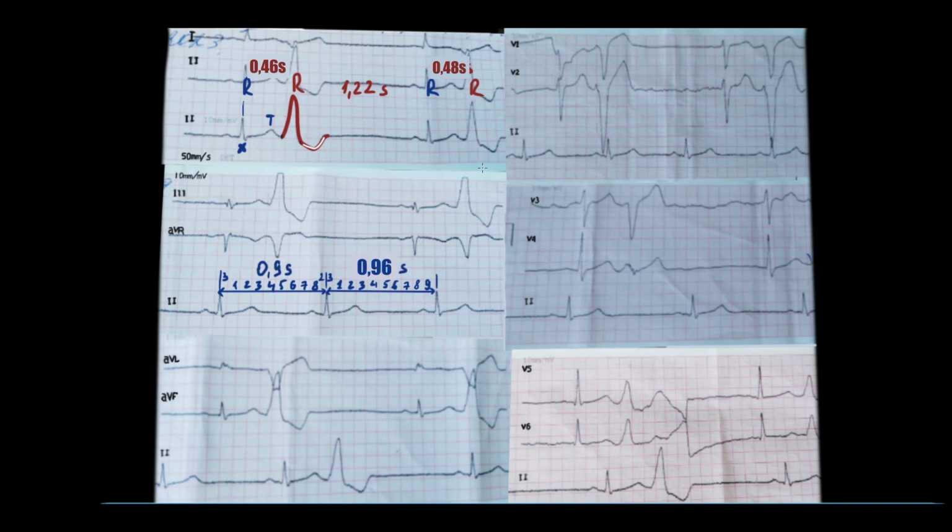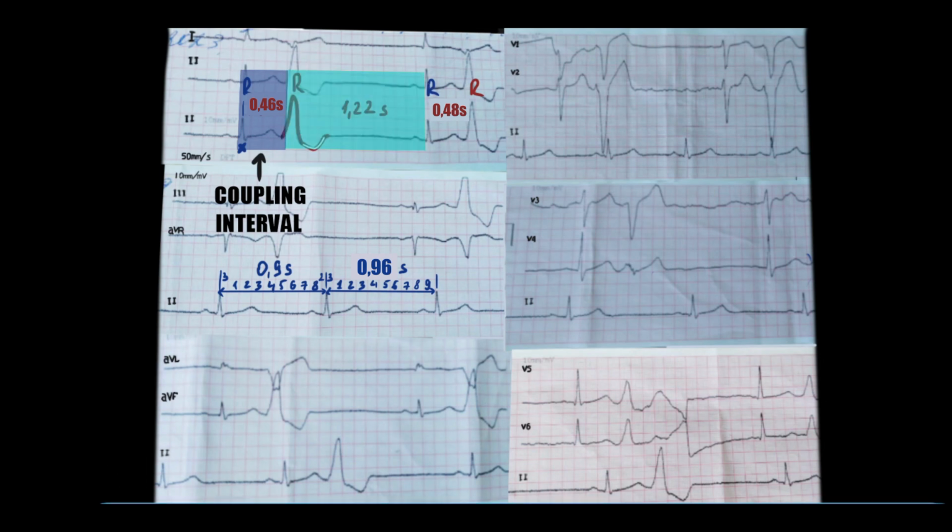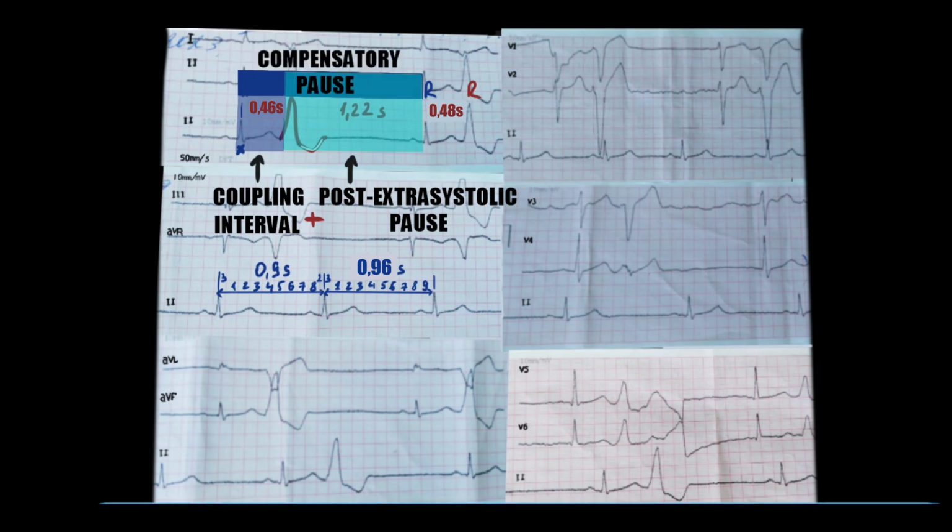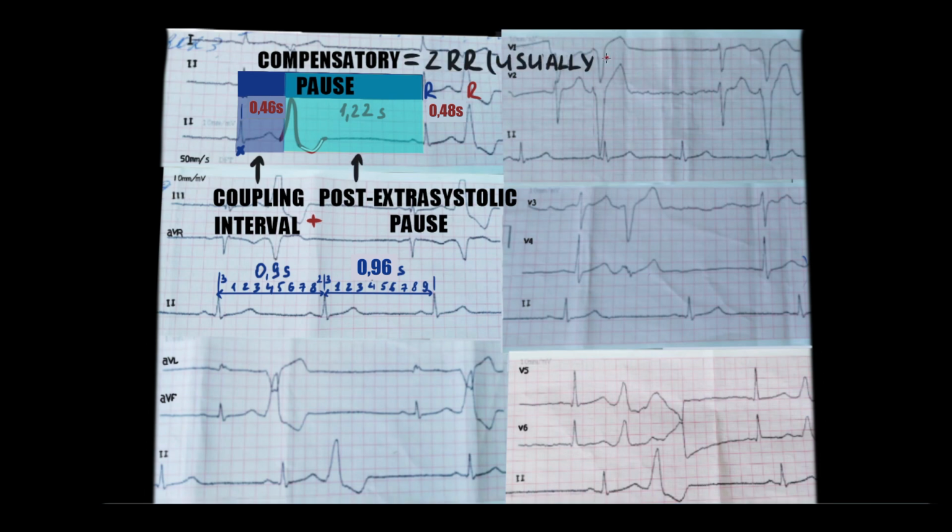According to premature ventricular contraction terminology, interval from the onset of previous sinus R wave to the onset of ventricular extrasystole R wave is called coupling interval. Interval from extrasystolic R wave to the next sinus R wave is called post-extrasystolic pause. Both coupling interval and post-extrasystolic pause form compensatory pause. That in case of premature ventricular contraction usually is equal to sinus RR interval and is called complete compensatory pause. Complete compensatory pause is another sign of ventricular extrasystole.